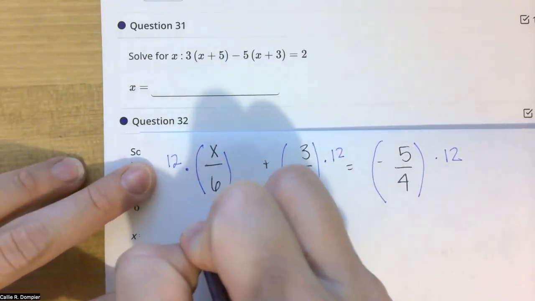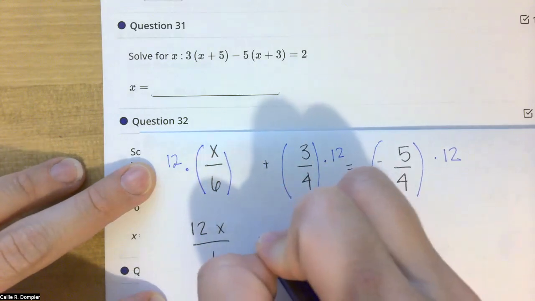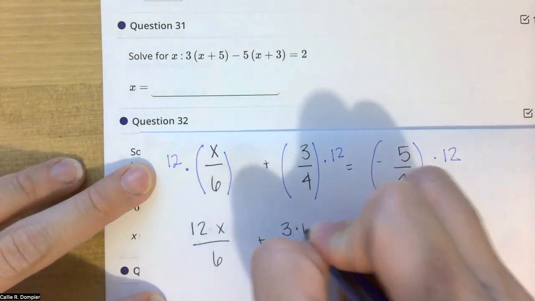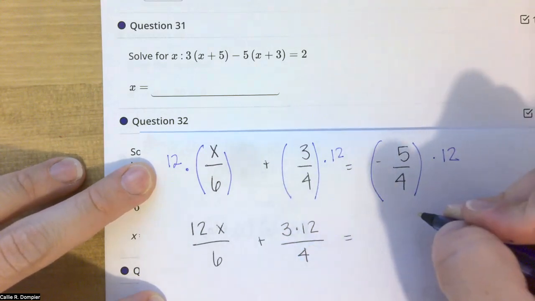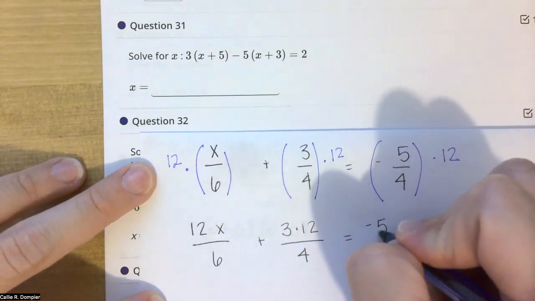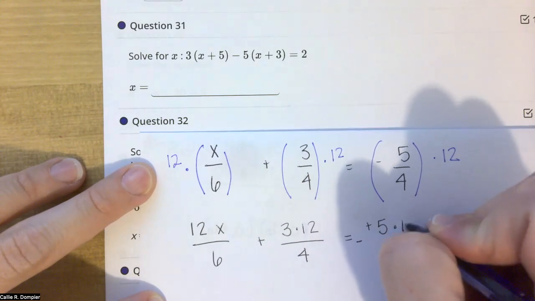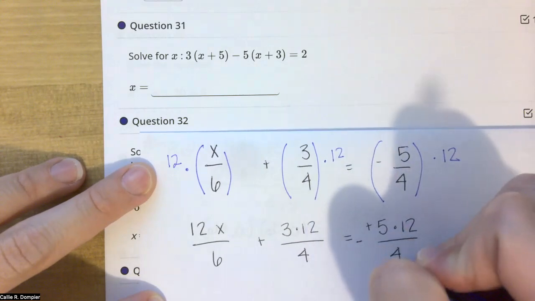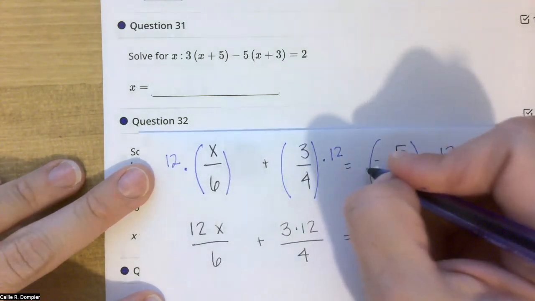So that becomes 12x over 6 plus 3 times 12 over 4 equals -5 times 12 over 4. Put the negative wherever you want. It's least confusing if you had left it outside the parentheses.